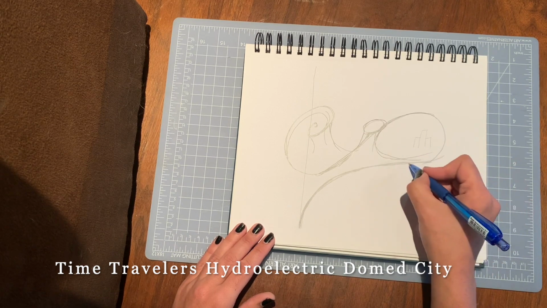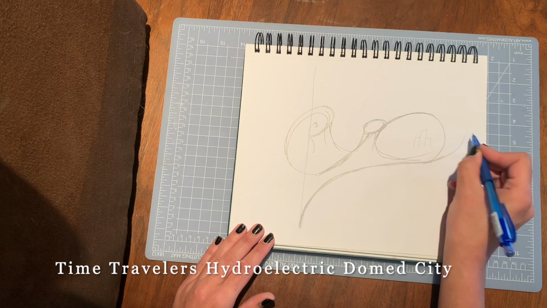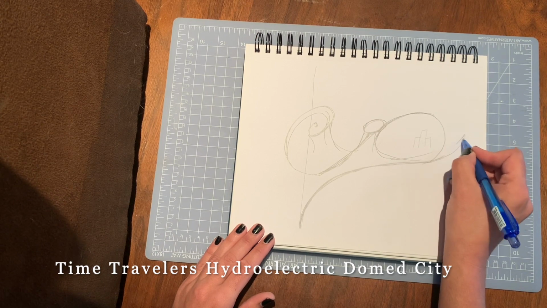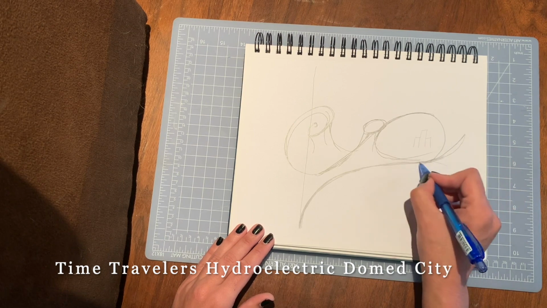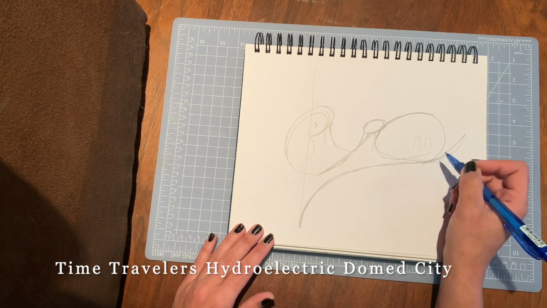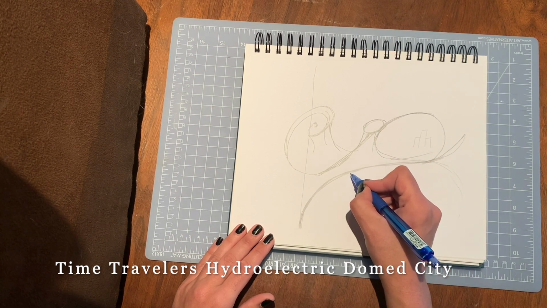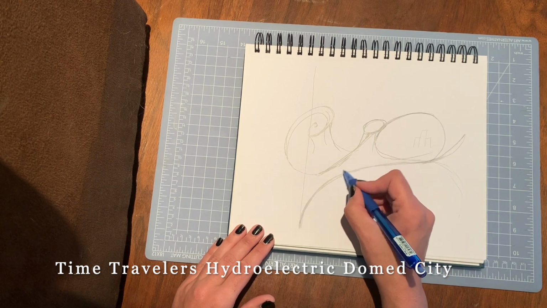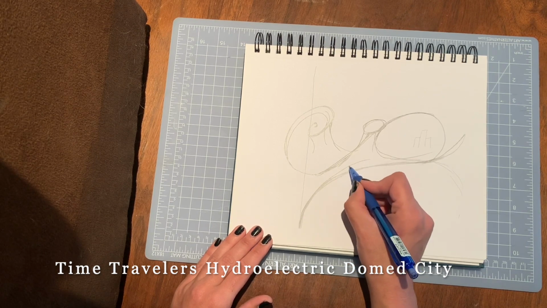And probably something that lets the water drop off here. So the water could go down here. My release valve, probably put another angle in here.